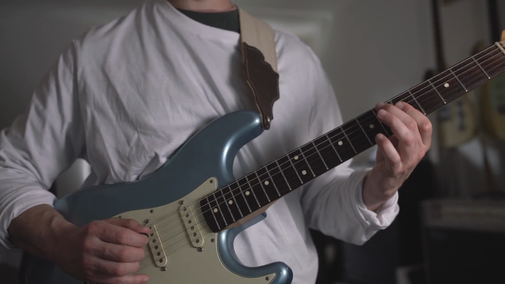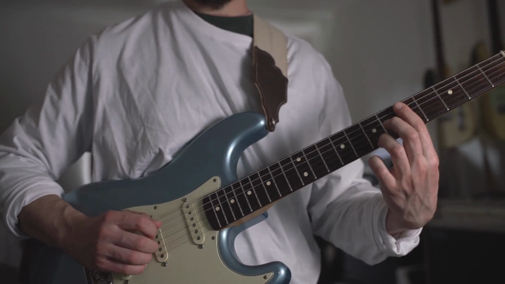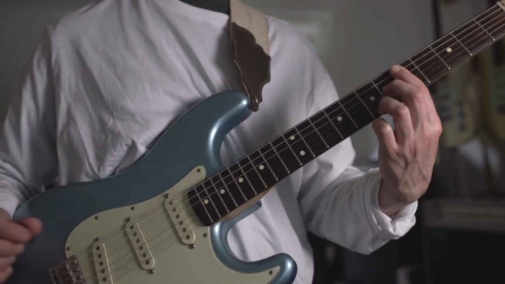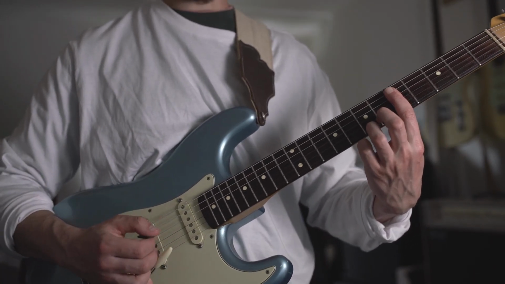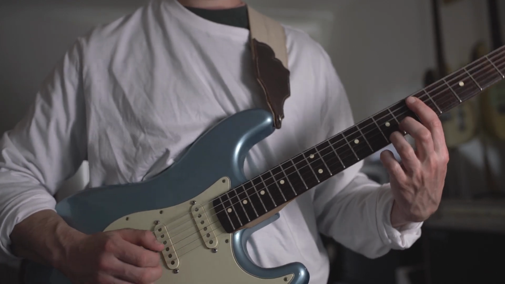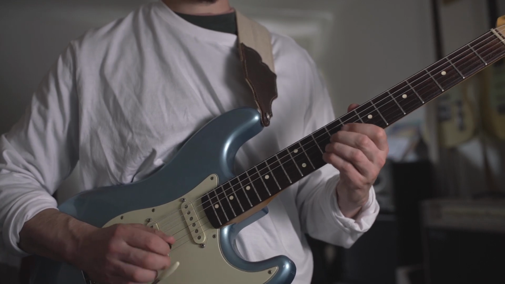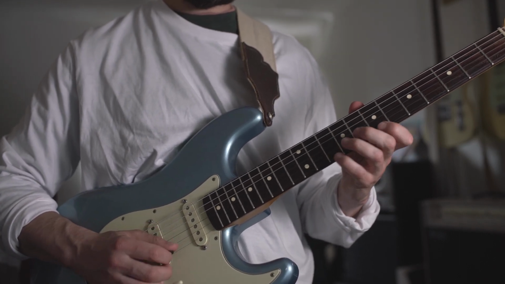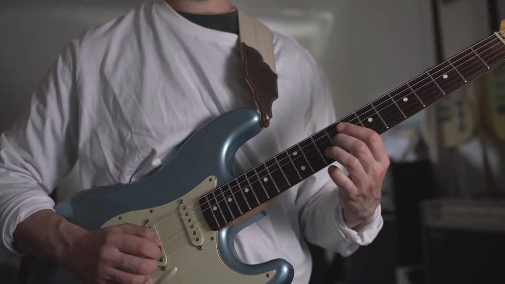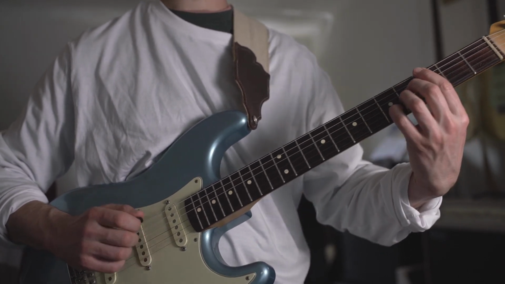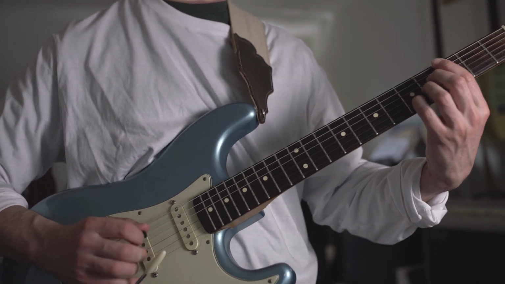So A minor, up the A minor pentatonic to this D chord, barring everything on the 5th fret, and then a B in the top, and then back down to this G6, also with the major 7.